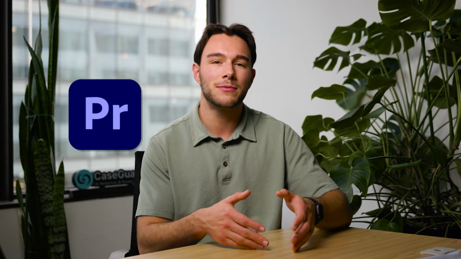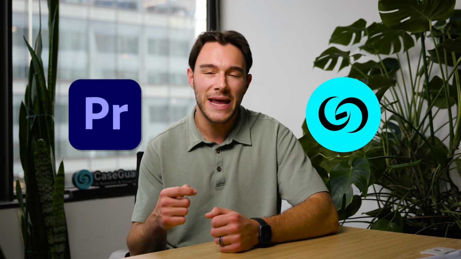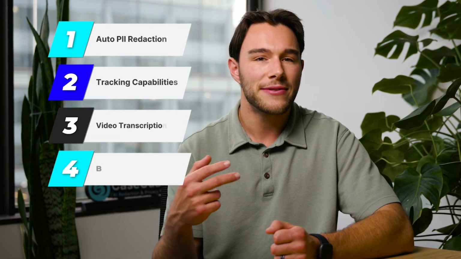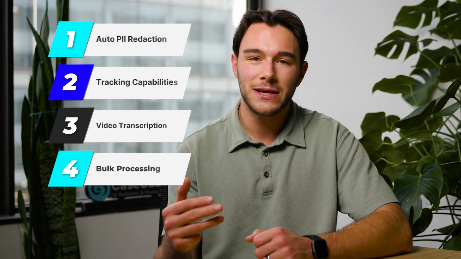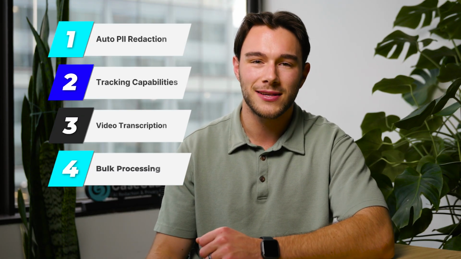But here's a secret from the other side. Manual redaction is so much worse. Today, we're going to compare two titans of their respective industries, the aforementioned Premiere Pro and CaseGuard Studio, an all-in-one redaction solution made for the modern privacy guideline workflow. We're going to put these two software to the test by checking their ability to automatically detect and redact PII, their object tracking capabilities, video transcription, bulk redaction, and generating exemption logs.